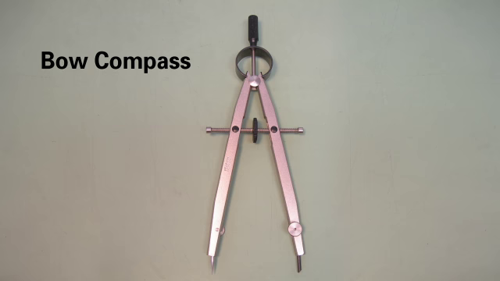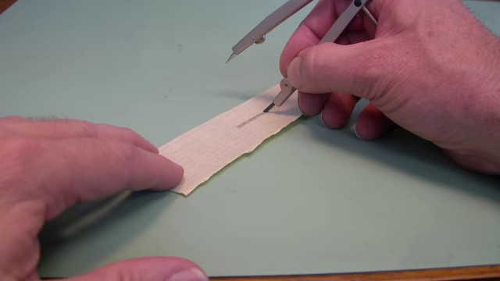One tip holds a piece of pencil lead, and the other holds a metal point. The pencil lead should be sharpened to a chiseled point so that when the compass is rotated, the line will have an even thickness.